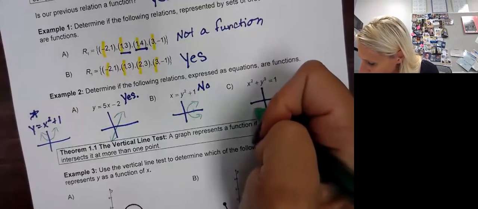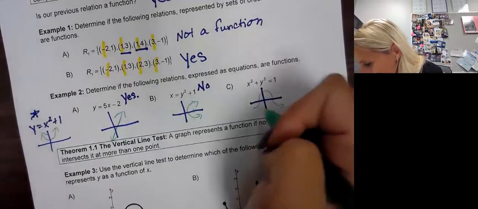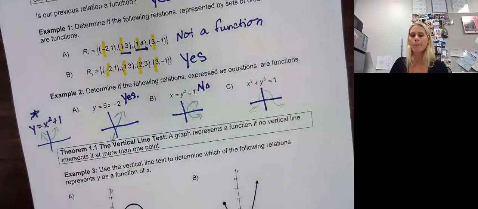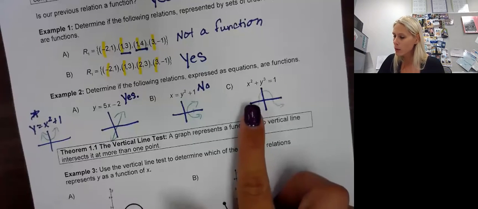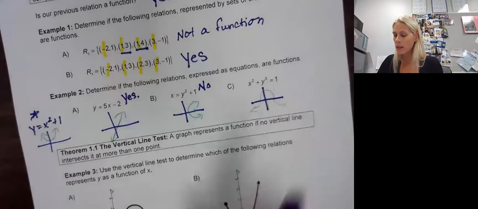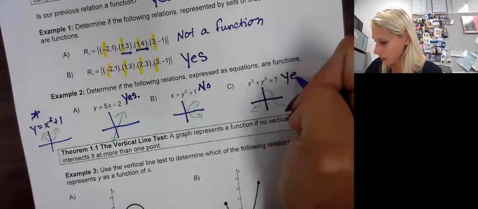So this one kind of does a curve like that. So let's see, for every x, are there one or more y's? Every x, there is only one y, so yes, this is a function.